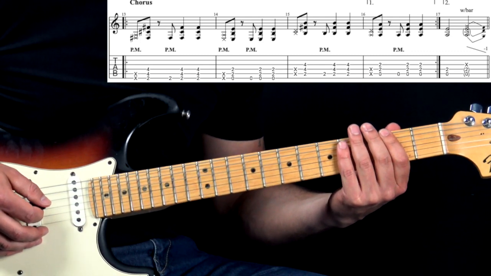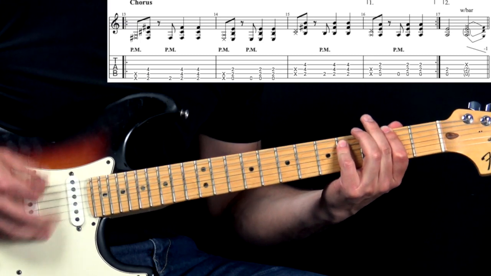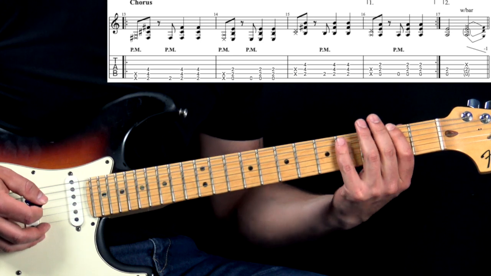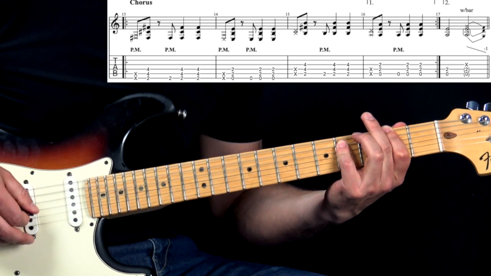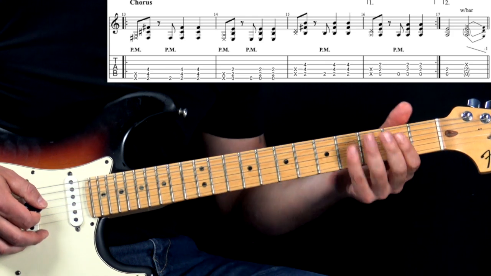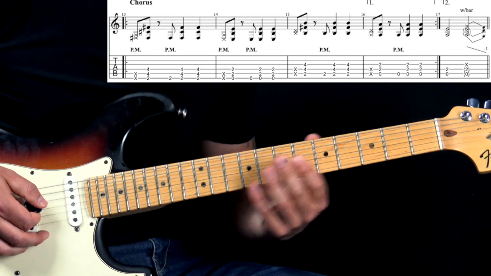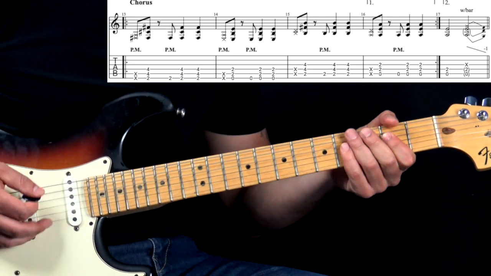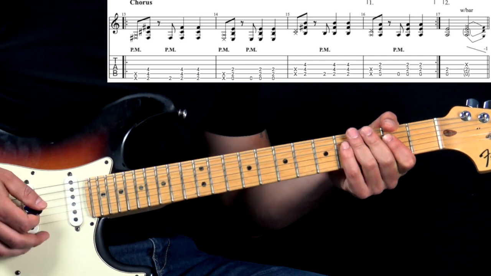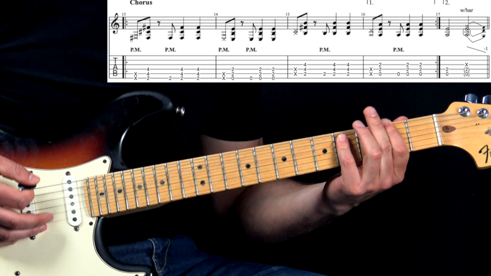You can start off with muted strings, right? Or you can start with just the bass note. And then we do the same with the E, B, A. Alright, like that. So one more time, the whole thing.